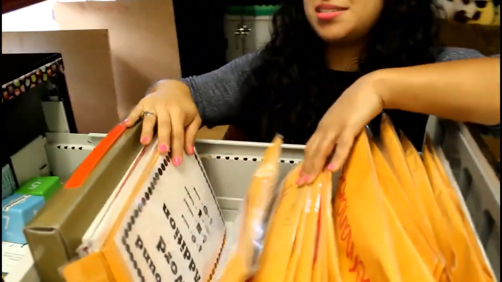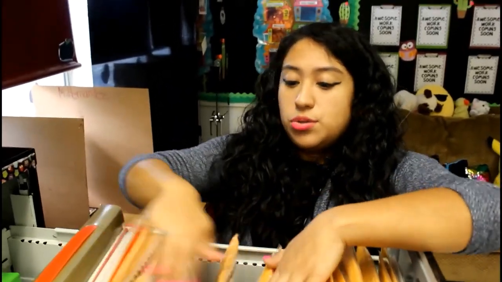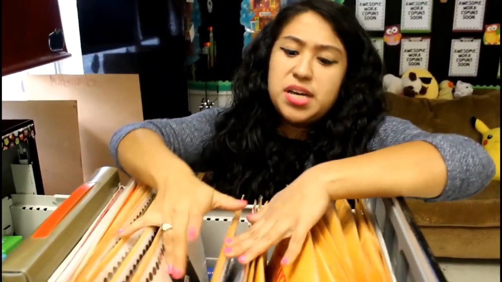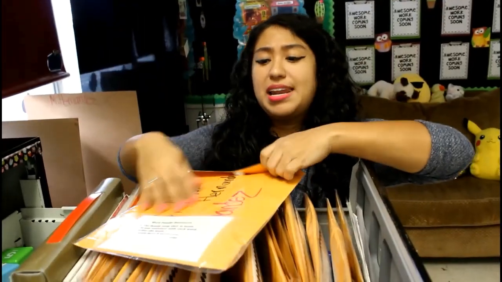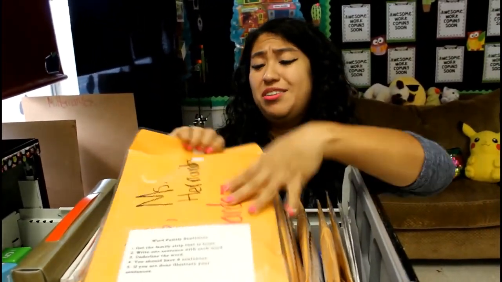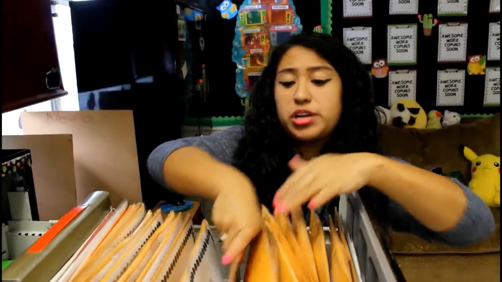So in here I have all my centers. I made these a long time ago when I was starting teaching. So these are all like digraphs, how to teach digraphs, homonyms, ending blends. So as you can see, I laminated. I have the directions in here. If you open it up, they have all the manipulatives they need for that. So I have this organized by word work, reading centers. This is mostly for independent work.